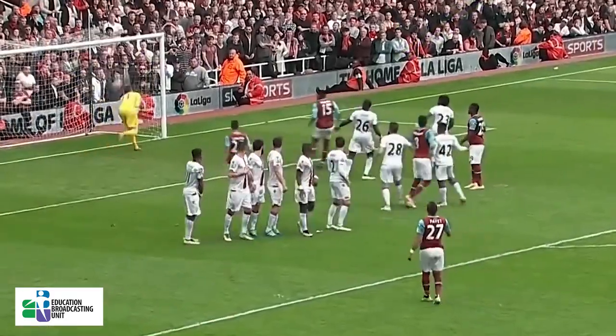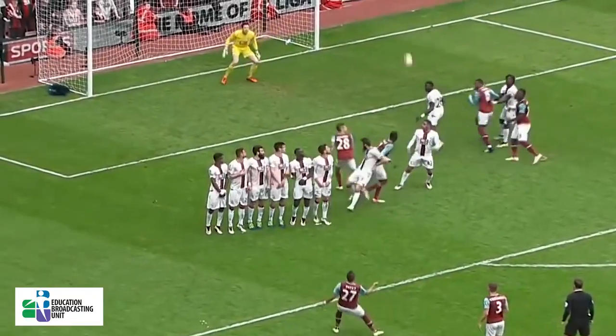Payet strikes. Oh, he's in! What a goal! What a goal by Dimitri Payet!